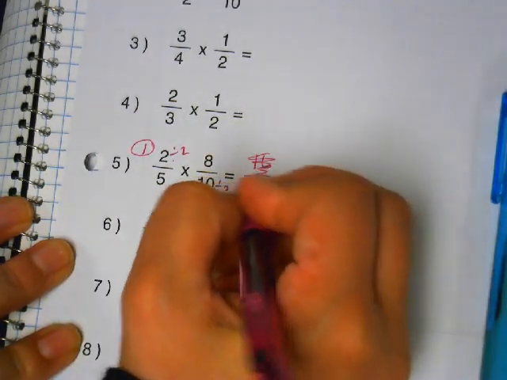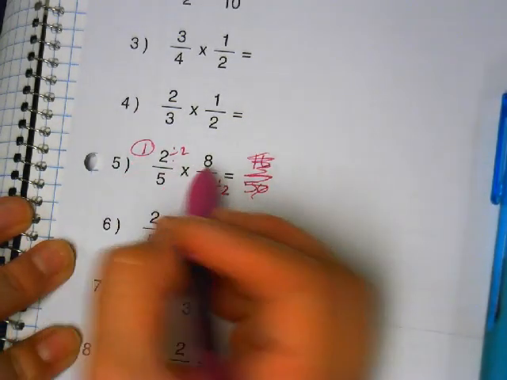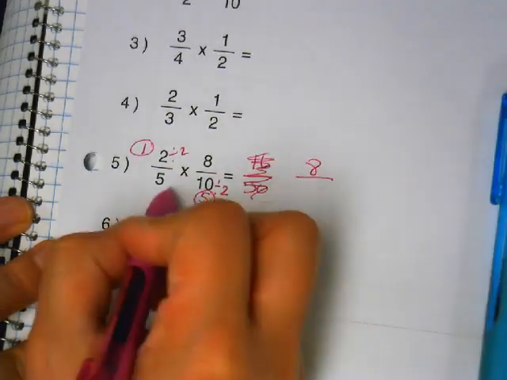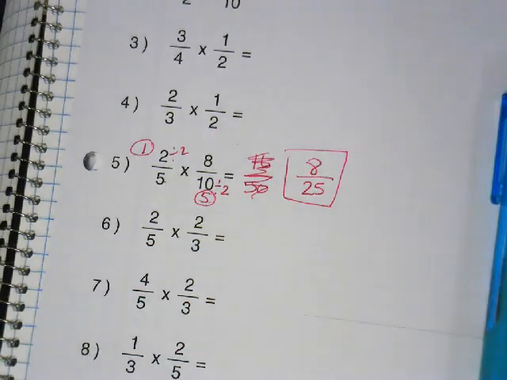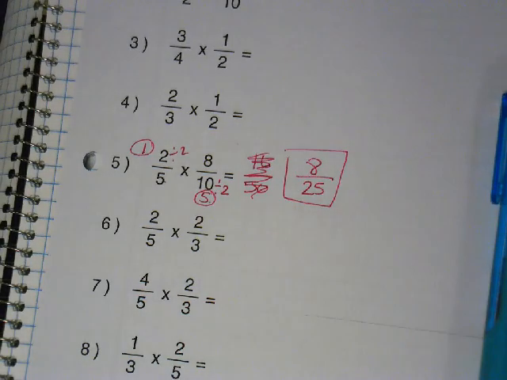So get rid of that. 1 times 8 is 8. 5 times 5 is 25. And you're done. Instead of dealing with 80 and 50 and messing up there, you end up with smaller numbers. Very good. Smaller is your friend.